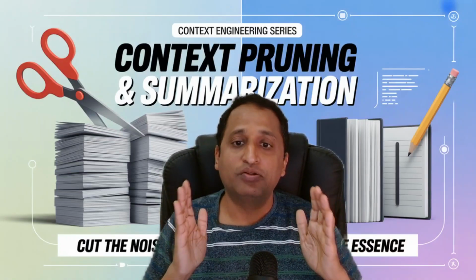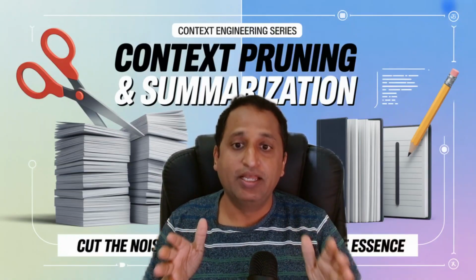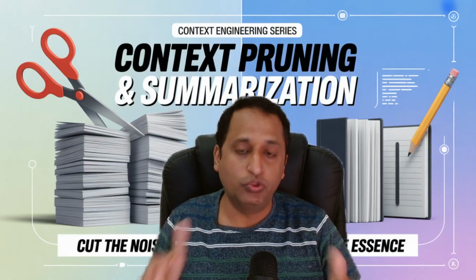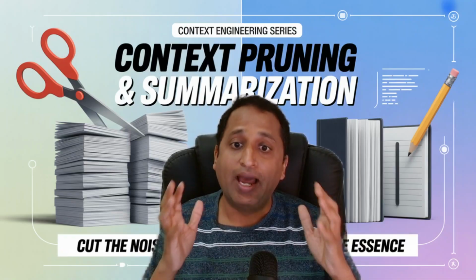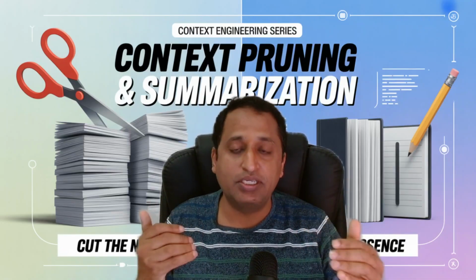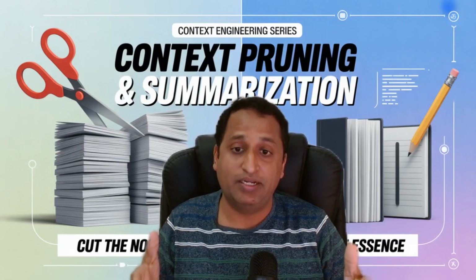Hello, welcome back to this session on context engineering. In the last three sessions, we learned about what is context engineering, what is context tool loadout, context quarantine, and context offloading. In this session, we are going to see what is context pruning and summarization.